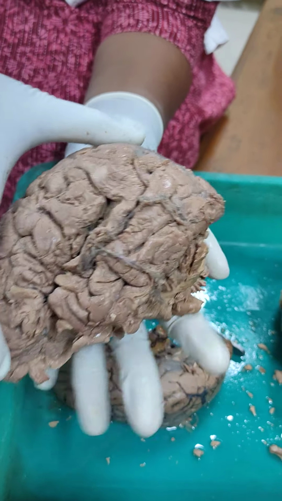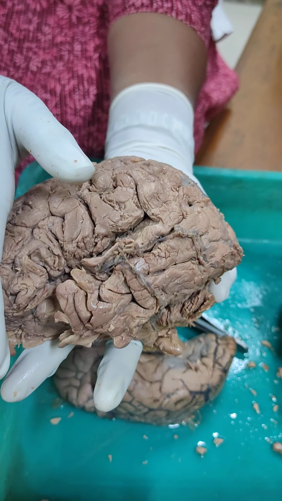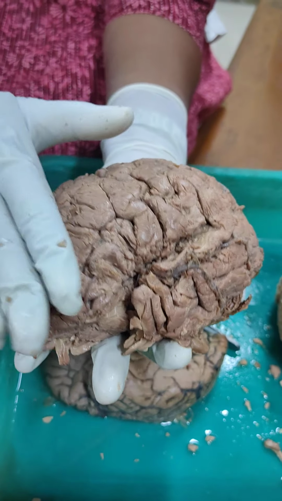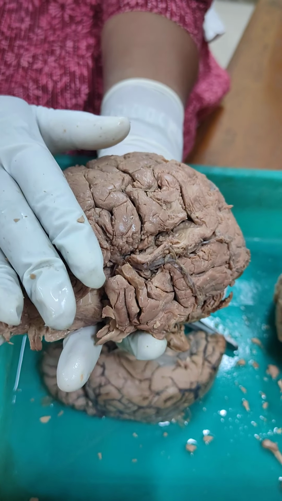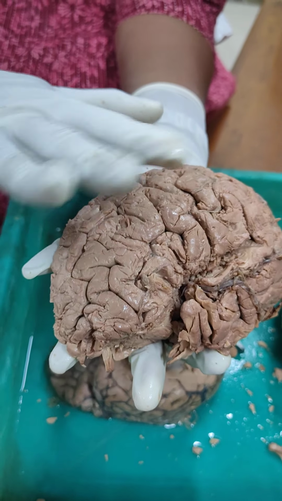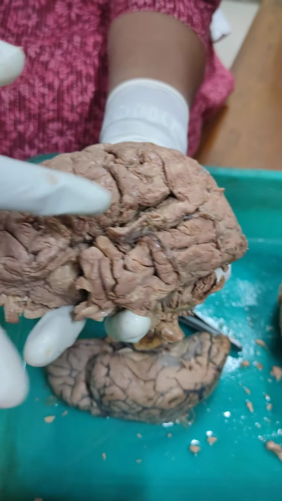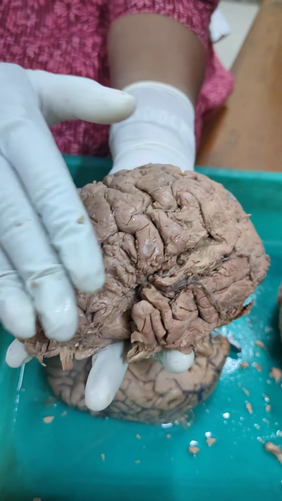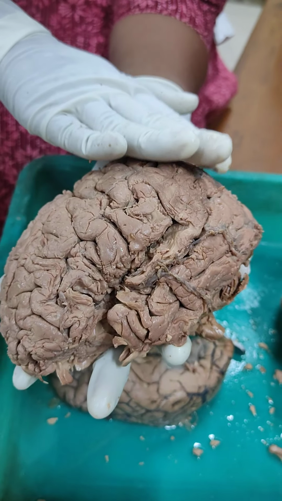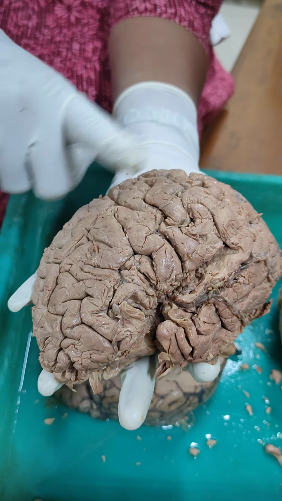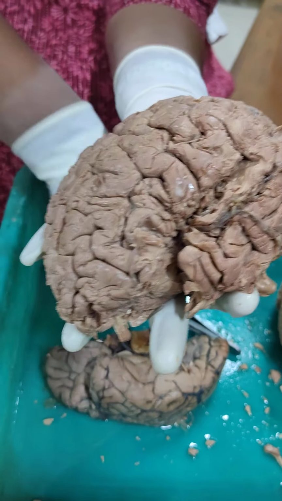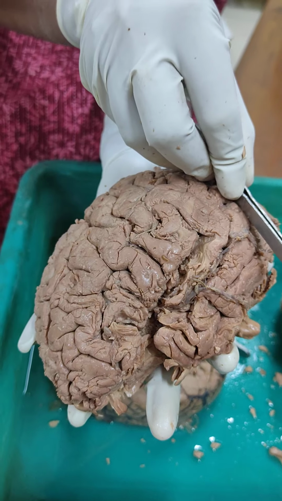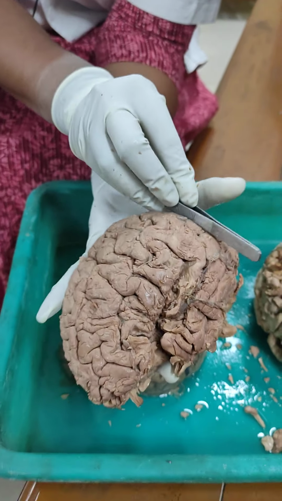Now, how are the lobes subdivided in the superolateral surface? First, the frontal lobe is lying in front of the central sulcus and above the posterior ramus of the lateral sulcus. The parietal lobe is behind the central sulcus and in front of the first imaginary line.